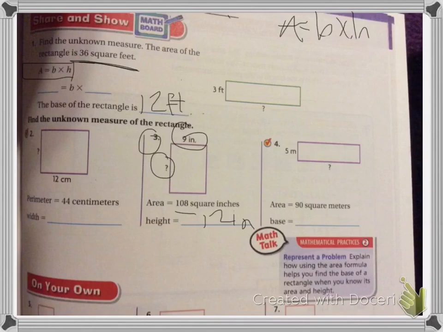Okay, so now we have the area being 90 square meters. So I'm going to put that 90 where the area spot is. And again, it does not matter if I choose to use this 5 as the base or the height, but since it seems to be the height, I'm going to use it as the height of base times the height of 5. And I am looking for my base.